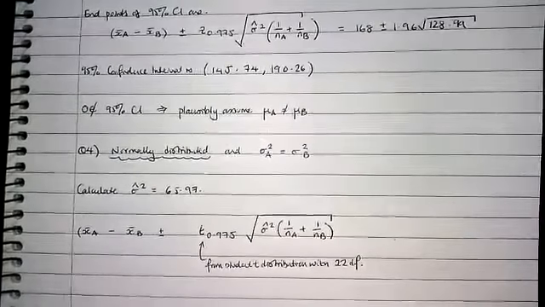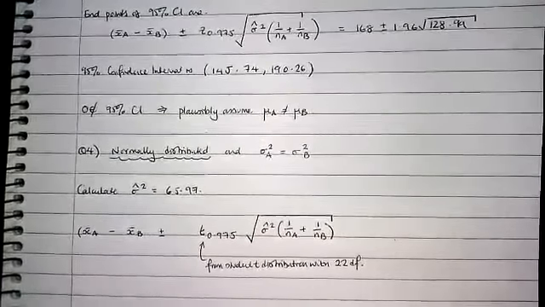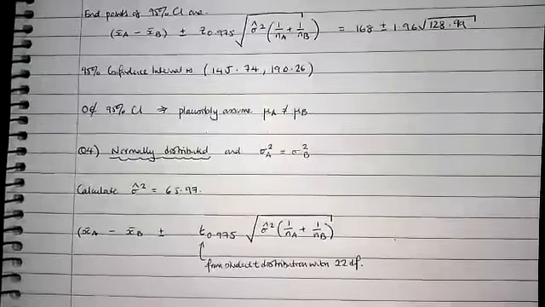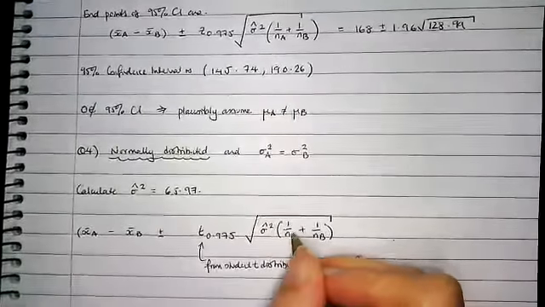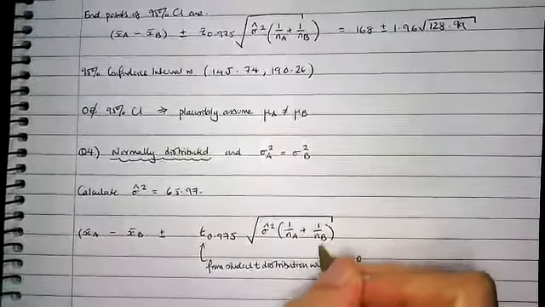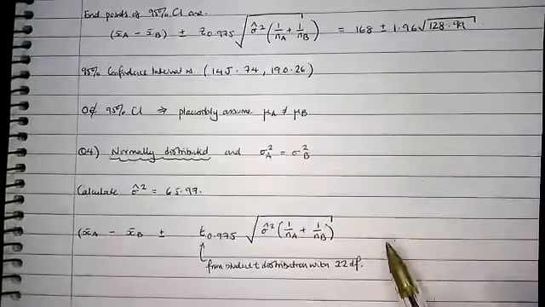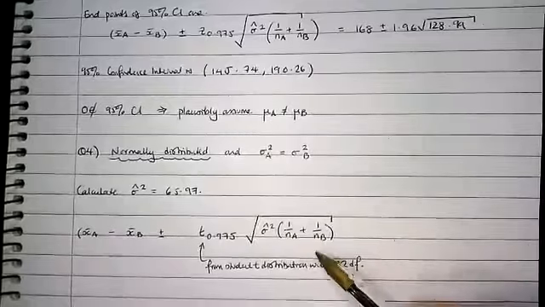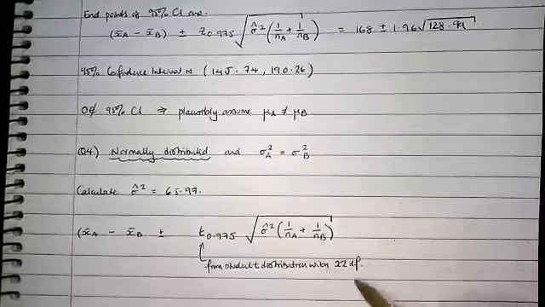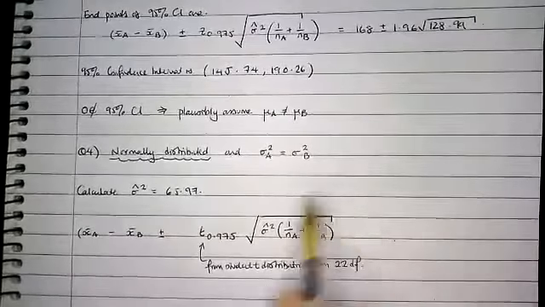Why 22? It's 22 because we've got 12 elements of each sample. nA is equal to 12 and nB is equal to 12. And we've lost 2 degrees of freedom because we've got 2 separate, different samples. So that's why we've got 22 degrees of freedom overall.